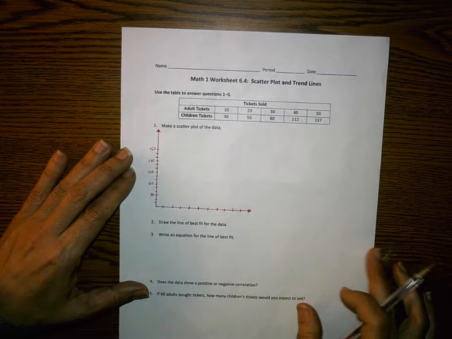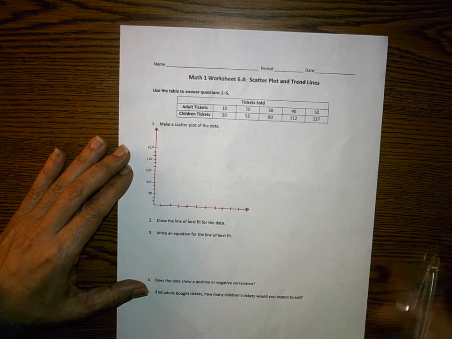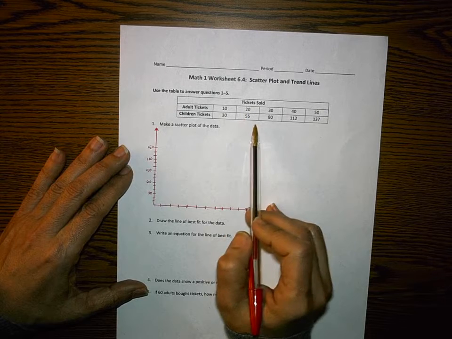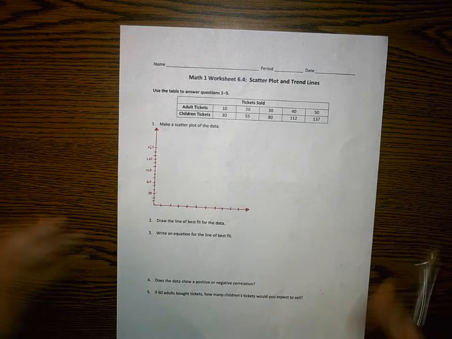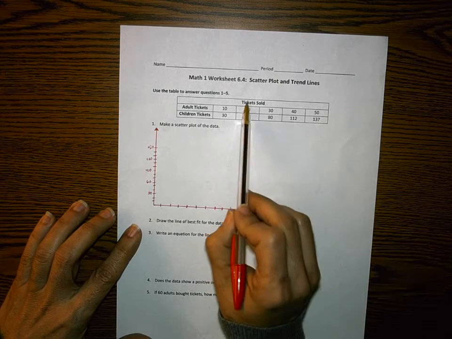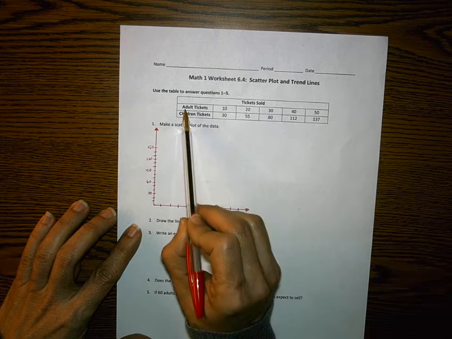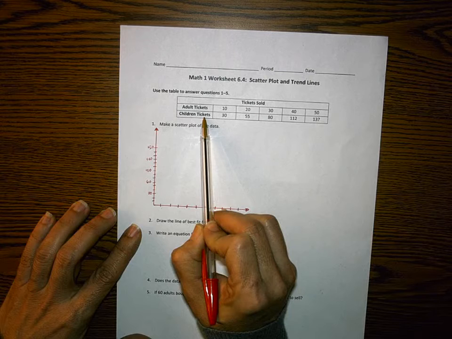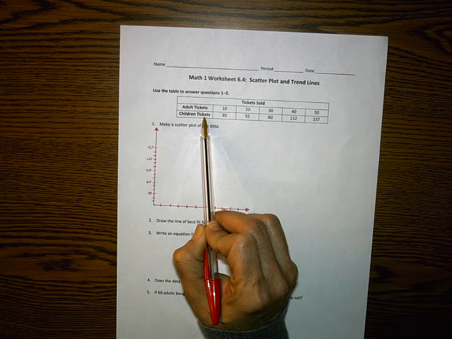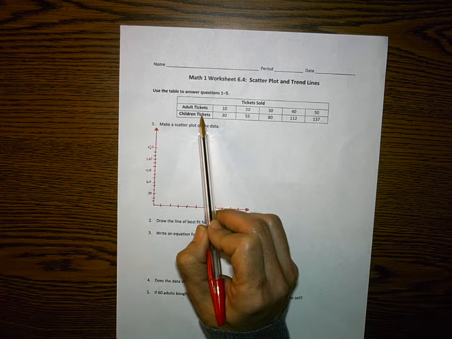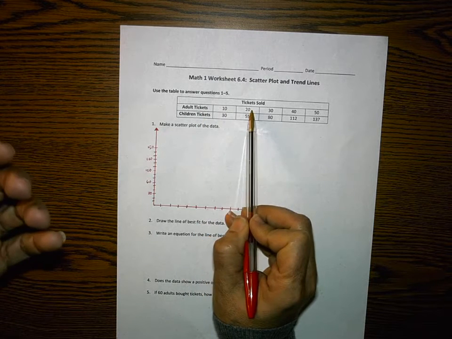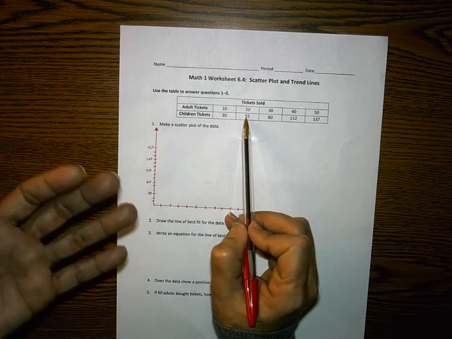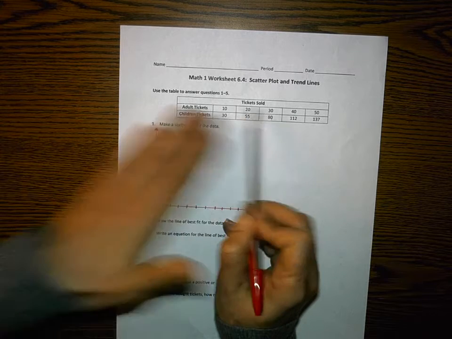Over here we have worksheet 6.4, and they're giving us a table of values. Let's read what these numbers are representing. In statistics, the number speaks for itself. There are labels, and labels are important. So, tickets sold, and it looks like adult tickets and children tickets. When I go to the movies, I take my kids. Sometimes I don't. So is there a relationship that for every adult ticket that's sold, they sell a certain amount of children tickets? That's what I read when I just look at the table.